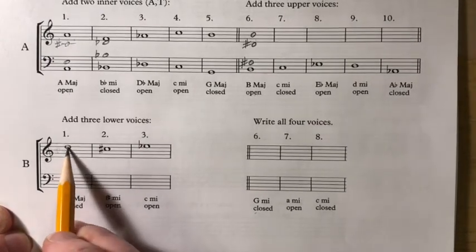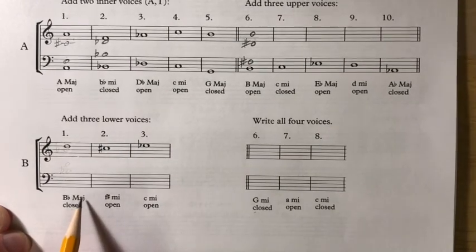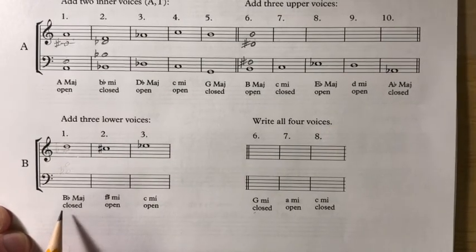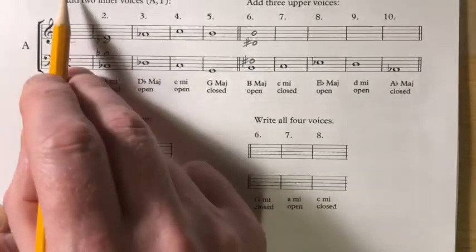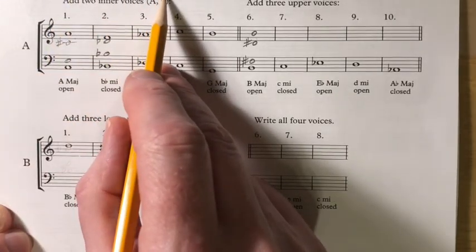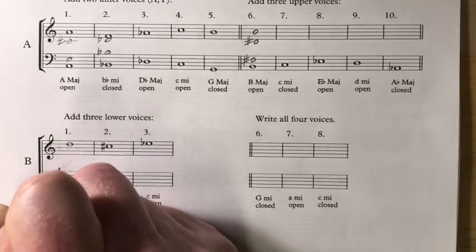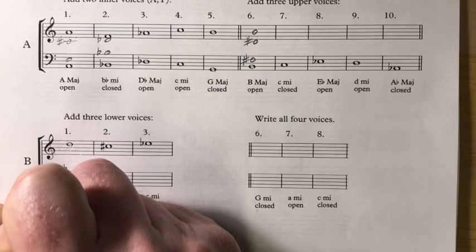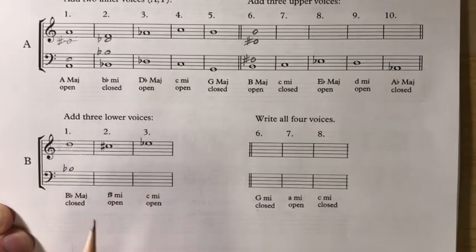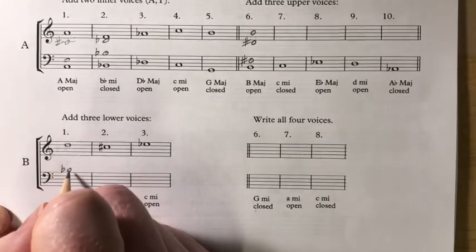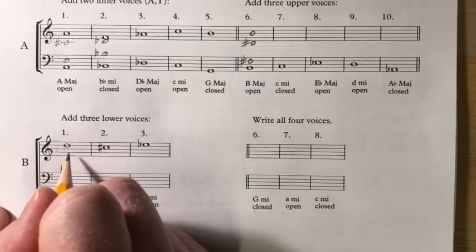Now we're given a soprano note and we need to add 3 lower voices to create a B flat major triad, SATB, in closed position. We also know from the instructions that we need to have a complete chord in root position and double the root. So let's put the root of the chord in the bass. That's how we get root position. And I'm going to put it here in the upper part of the bass register because the 3 upper voices are going to be as close as we can possibly get them to the soprano.